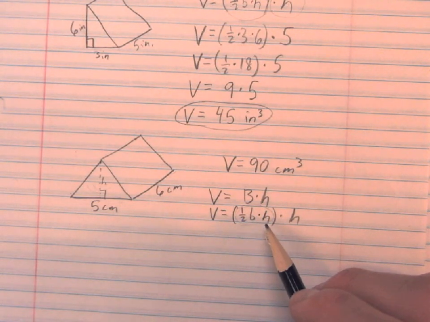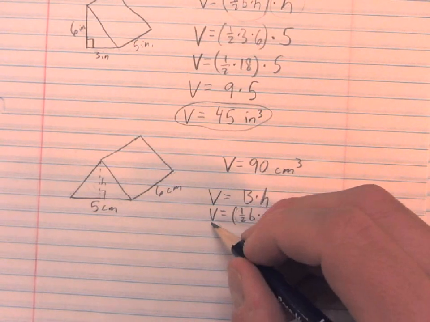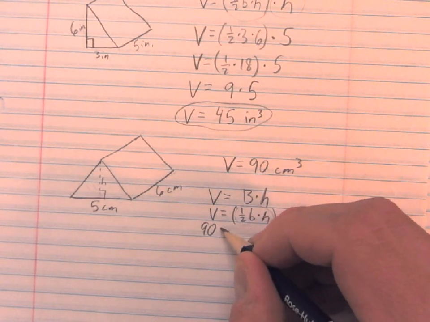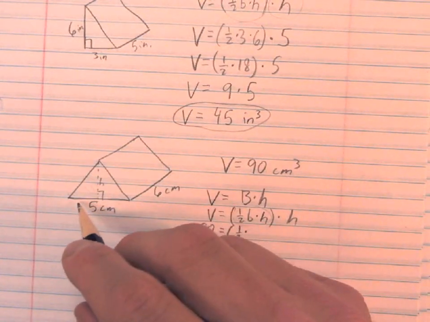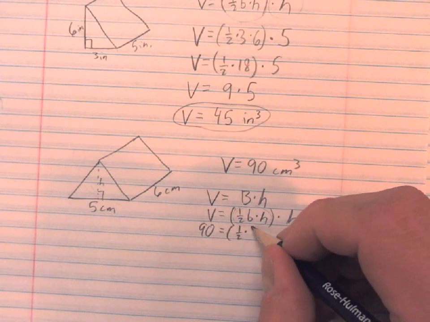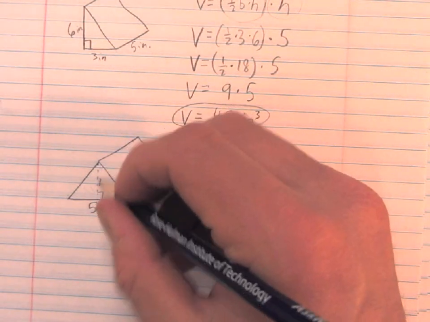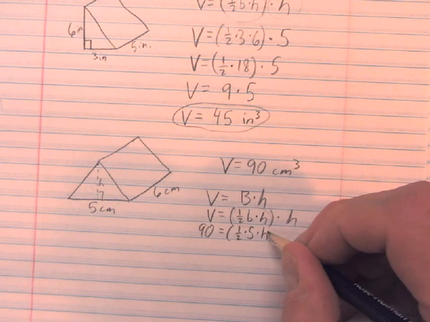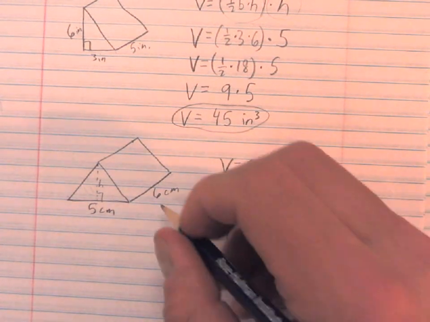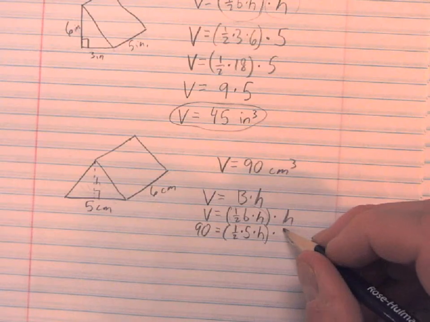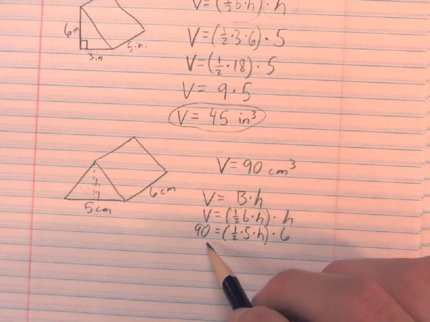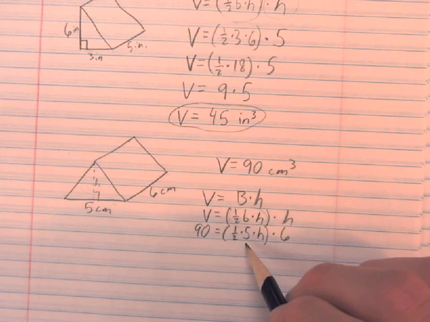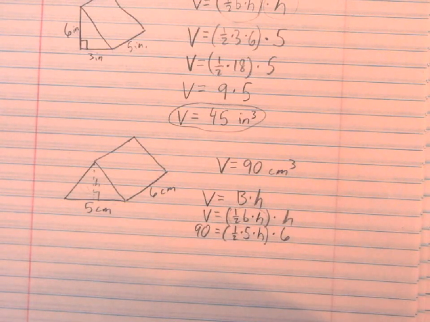So then I fill in what I can about each part. So my volume I know is equal to 90. I still have 1/2. The base of my triangle is 5. The height of my triangle is unknown, so I'll just leave it as h. And then the length or height of the prism is 6. So then I have 90 equals 1/2 times 5 times h times 6.